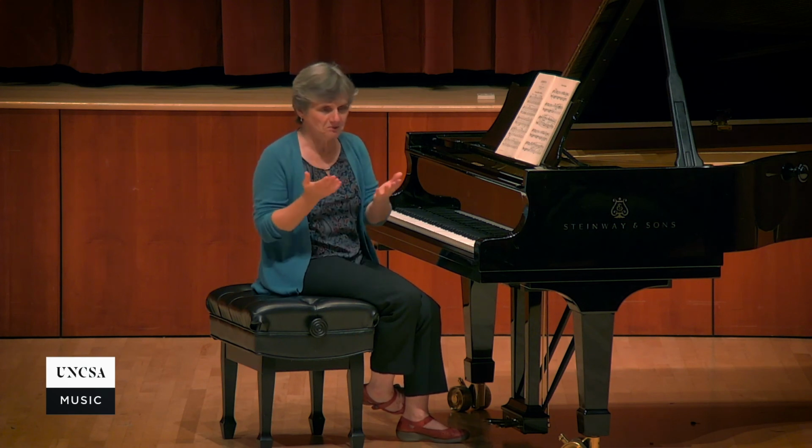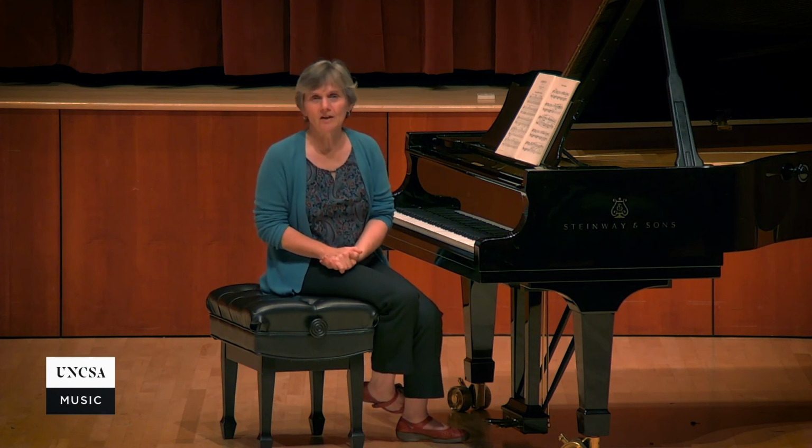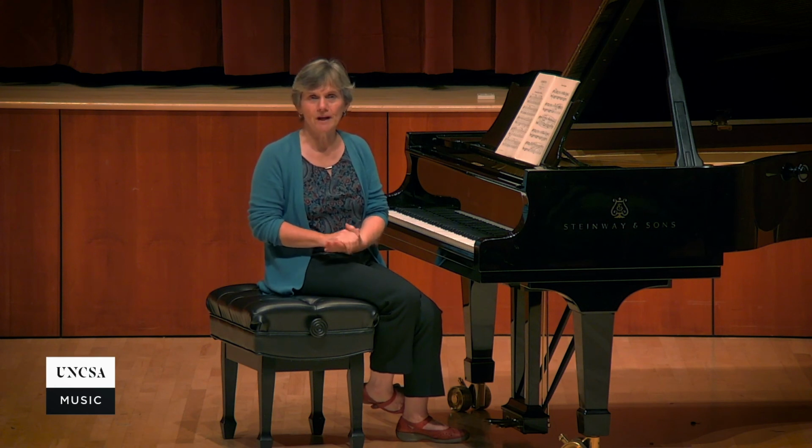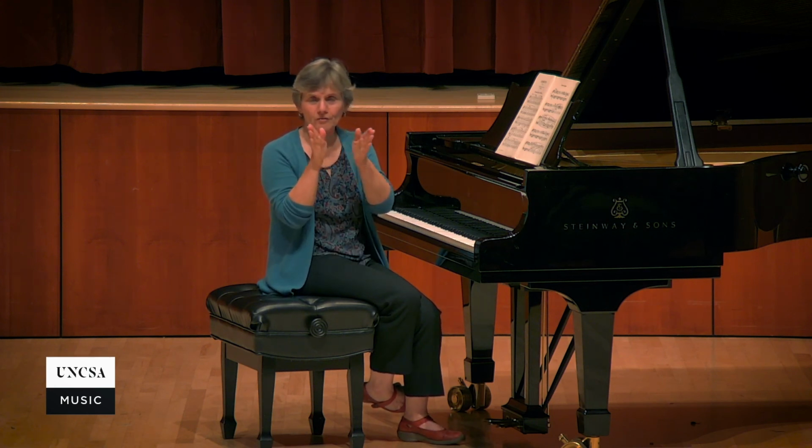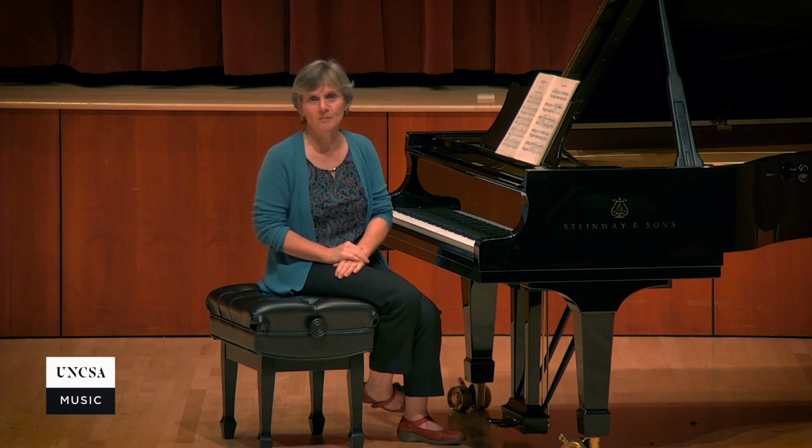So that's a little introduction into the idea of musical texture if you're a piano player, and especially just an opening of the door towards collaborative playing and sharing the music.